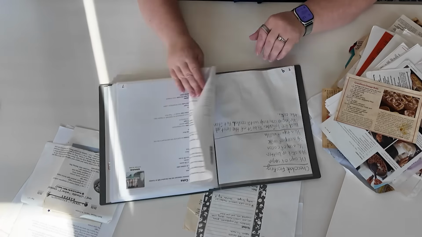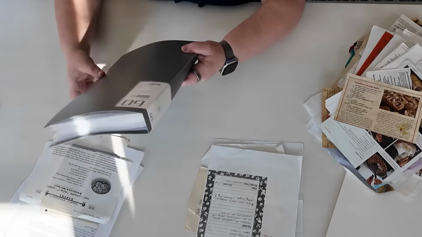Here's mine. I will link to the exact one that I use. I think they're very affordable. They hold a lot. These are the ones I use all over the place, not even just for recipes, but for other things as well.